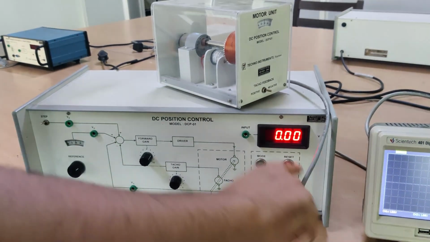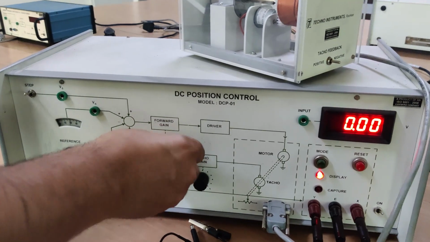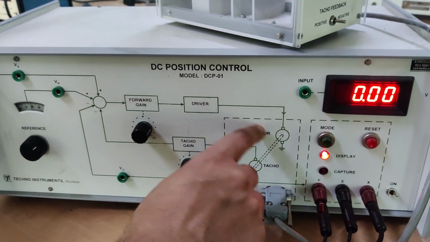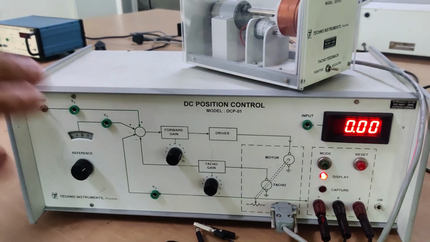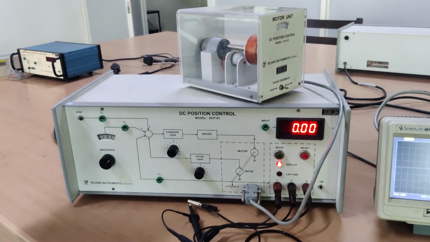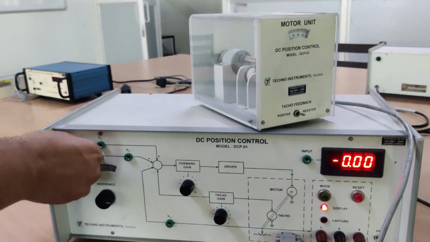So this is the main unit in which all components are set. As you can see, the error detector here has 4 inputs and 1 output. And we have the forward gain, which can be varied from 0 to 10, by which we will see how the system will respond. Also, we have a motor driver unit. Then we have the feedback. So this is the complete setup of the DC position control unit, by which we are going to visualize the second order system. The second input is the step input, which is provided by this toggle switch.